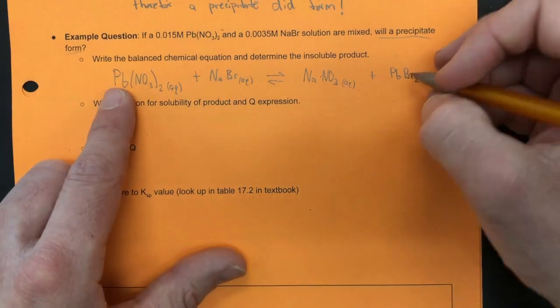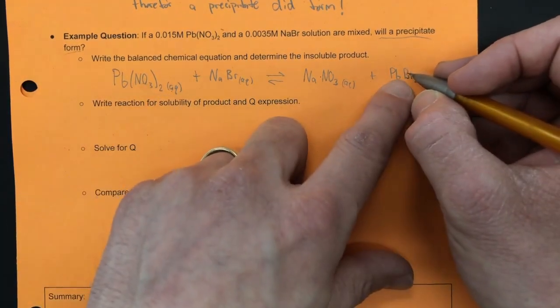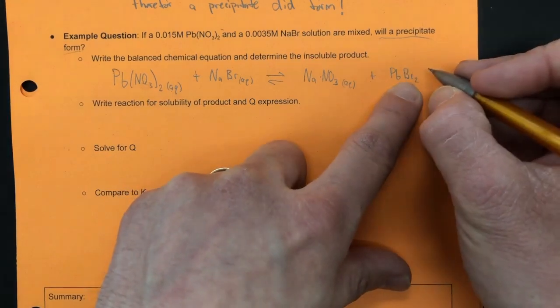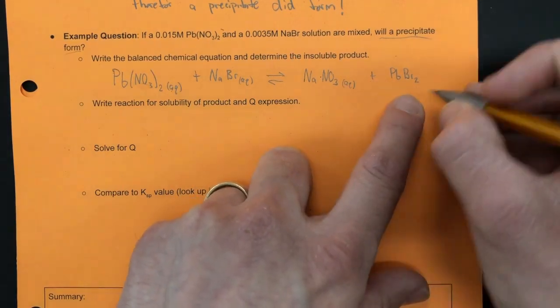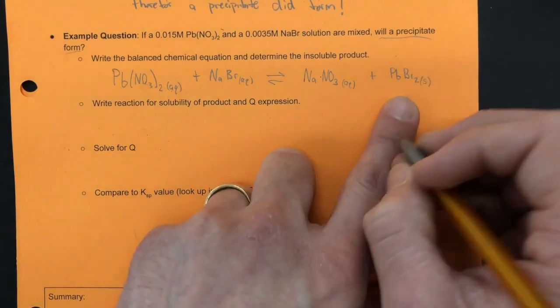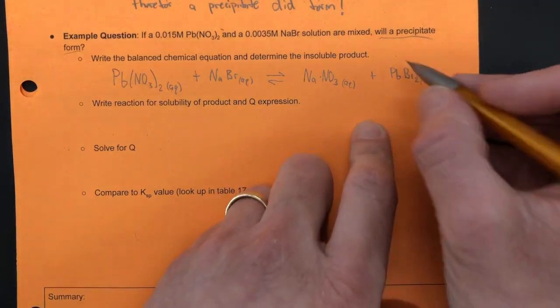This lead must be a +2 ion because there's 2 nitrates. And so over here, this lead must be a +2 ion. And so there must be 2 bromides with it. This is going to be not soluble because there's none of the NAPS ions in there.